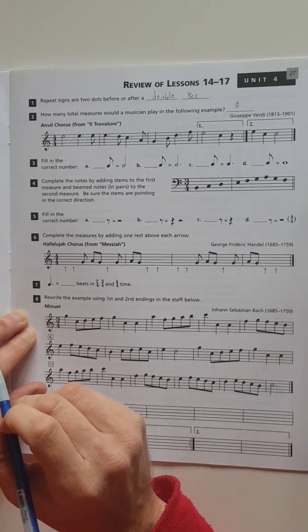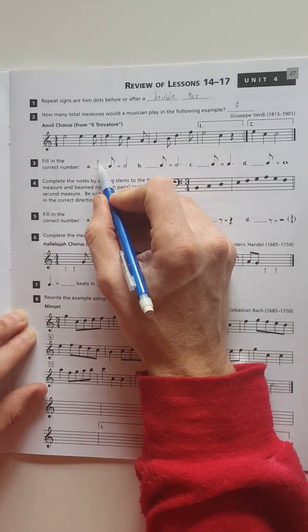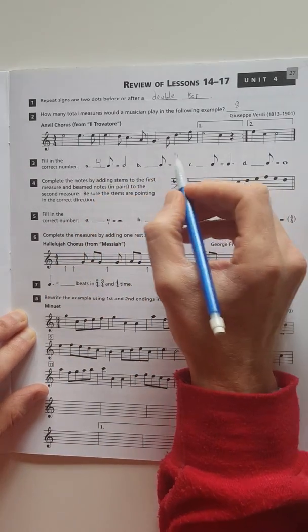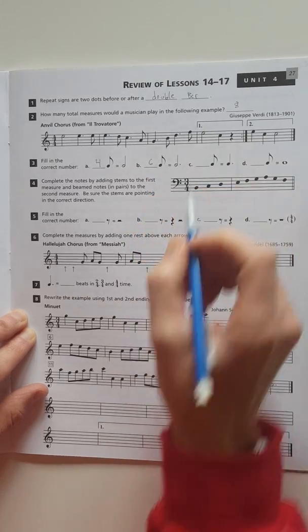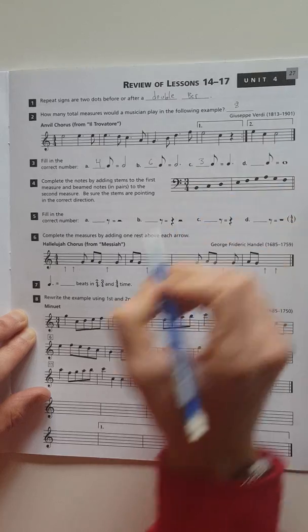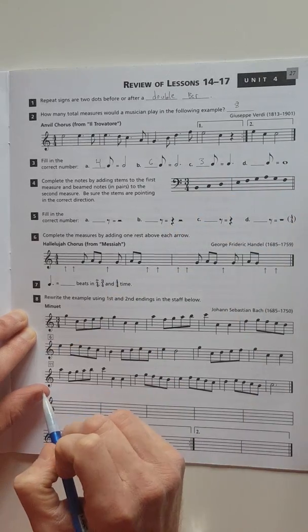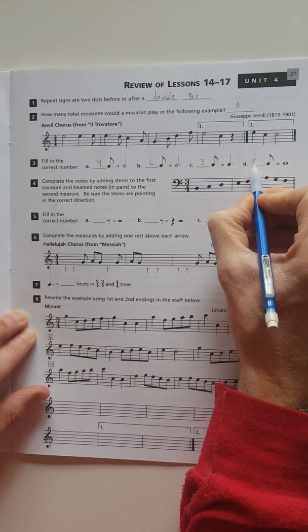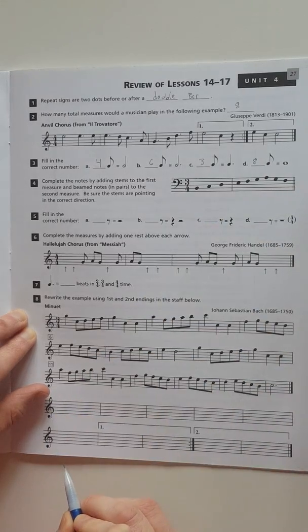Okay, number 3, fill in the correct number. That's going to be 4 eighth notes equals a half note. It's going to be 6 eighth notes equals a dotted half note. 3 eighth notes equal a dotted quarter note. And 8 eighth notes equal a whole note.